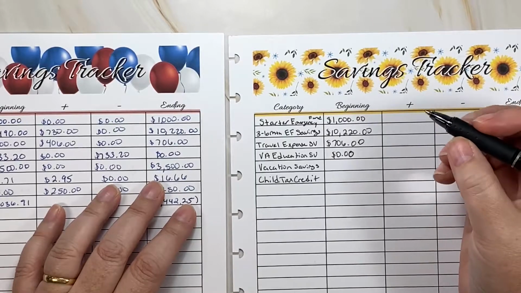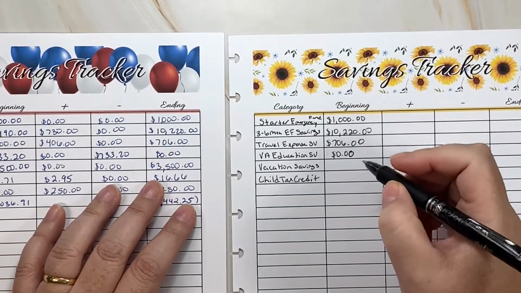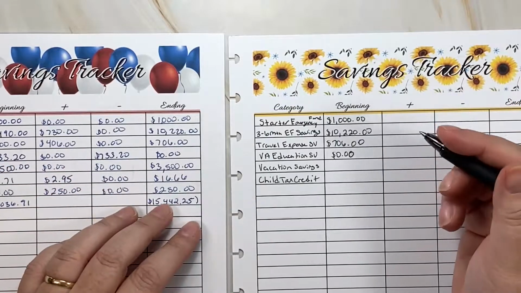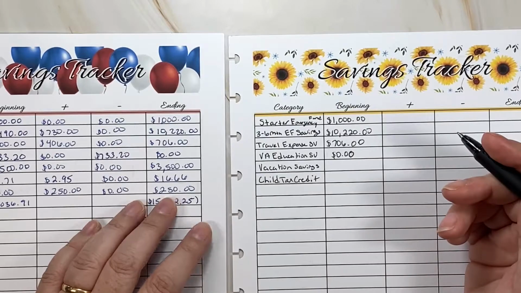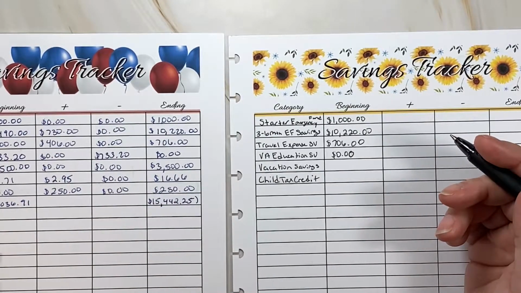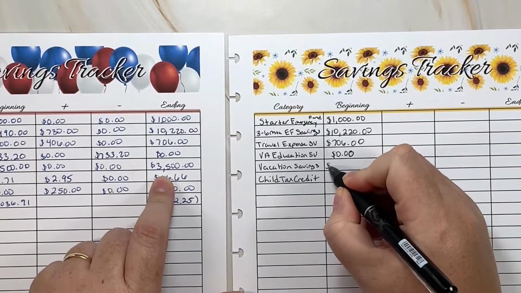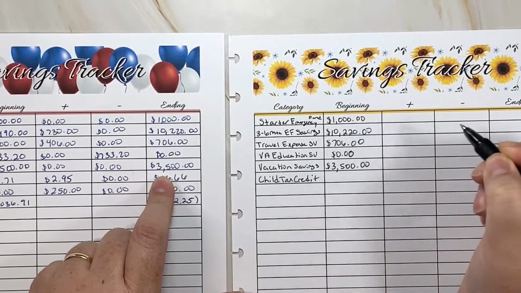It's the VA education benefits for the 9/11 Montgomery GI Bill, I think is what it is. And it's a grant, so whatever money is given, what's left over, my husband gets, and that's part of housing and stuff that they have calculated into that. Vacation savings, so 0 is $3,500. I have not moved this money yet. I'm not going to move it until I absolutely have to.